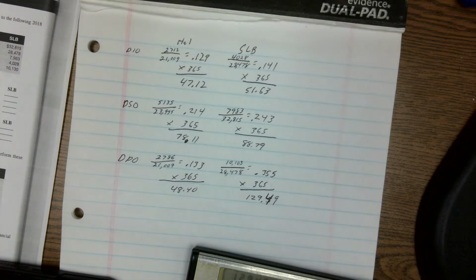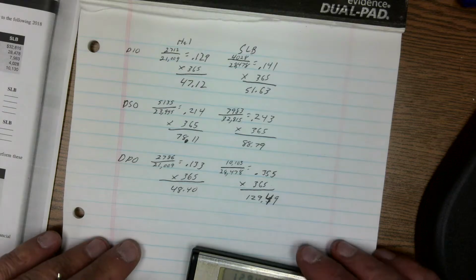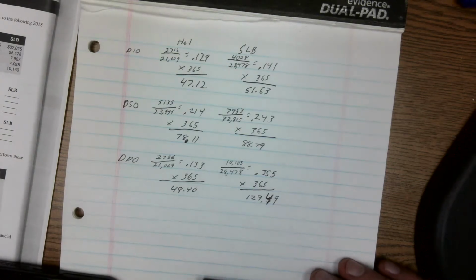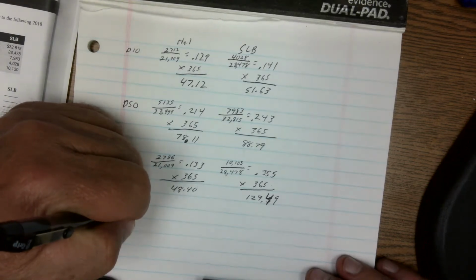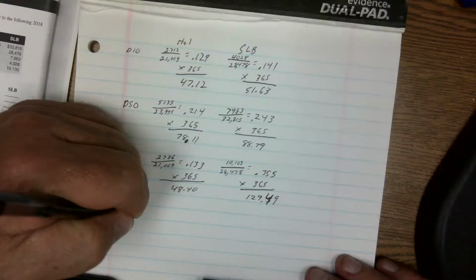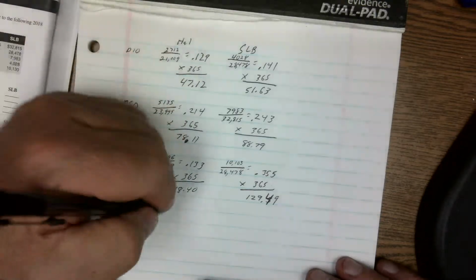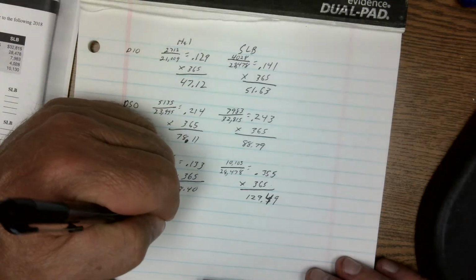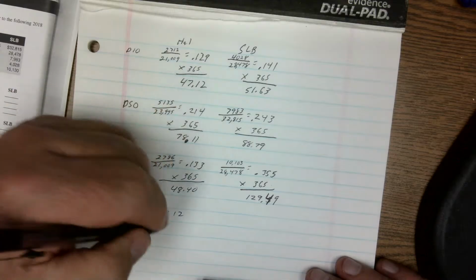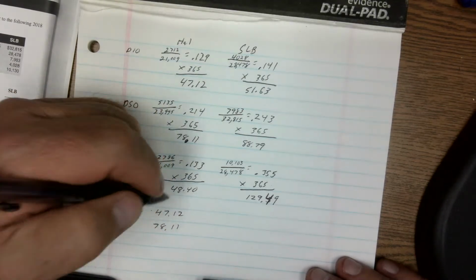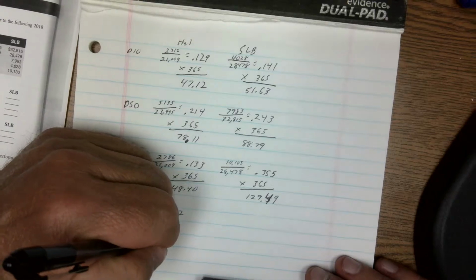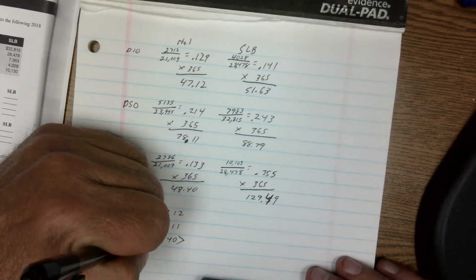All right. And so then we have our cash conversion cycle. The cash conversion cycle equals 47.12 plus 78.11 minus 48.40.